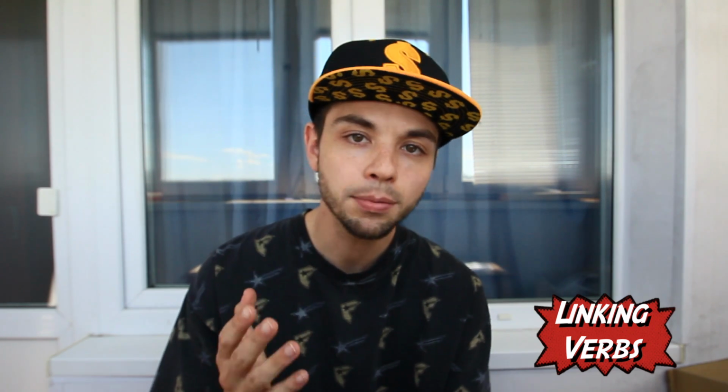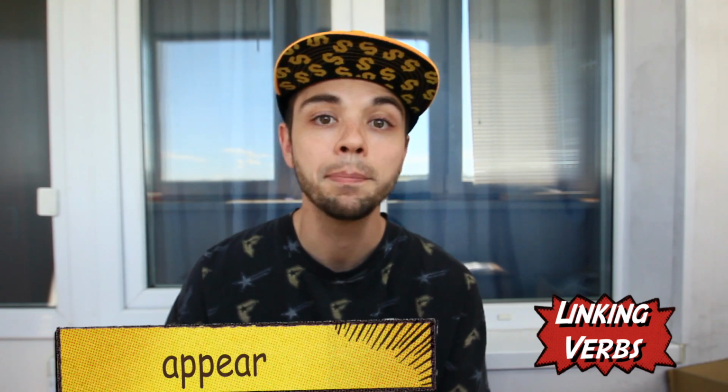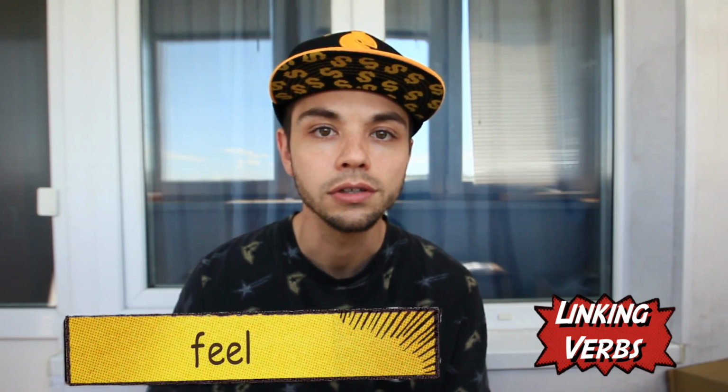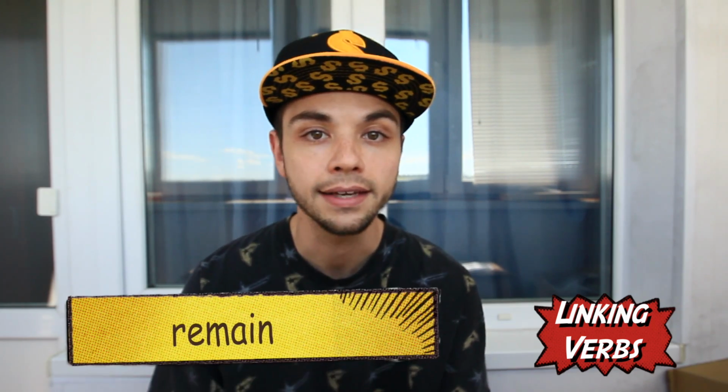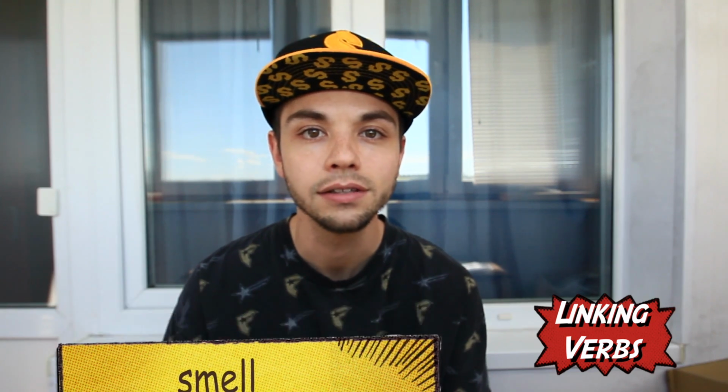Action verbs describe the subject doing something and sometimes show how action is transferred from the subject to an object. Linking verbs don't show that. Some examples of linking verbs are the verbs appear, become, feel, grow, look, remain, seem, smell, sound, stay, taste, turn. All of these verbs can be used as both linking verbs or action verbs. When we want to understand if it's a linking verb or an action verb, we need to understand the context that it happens in. Let's start with the verb appear.